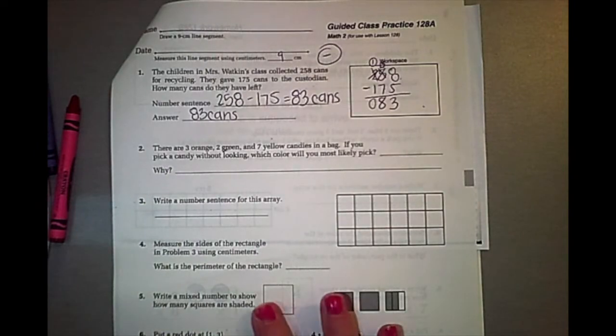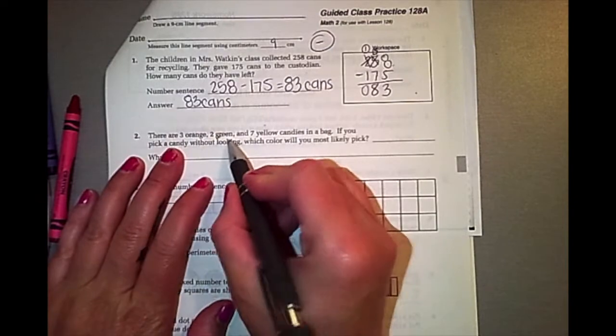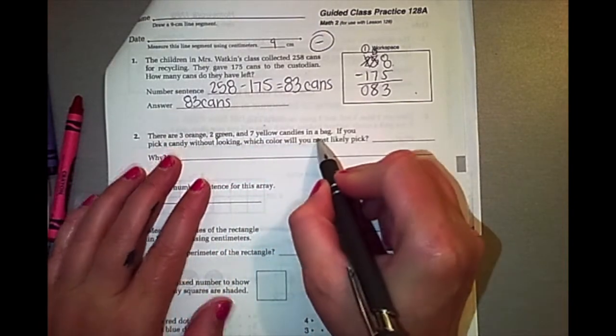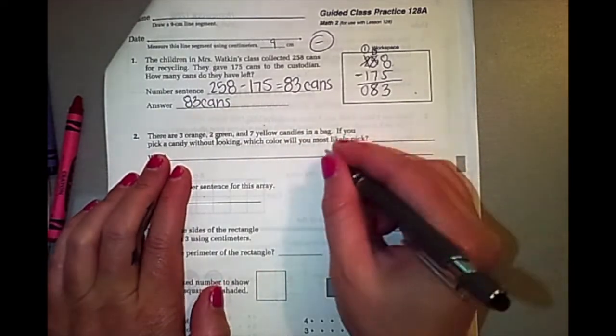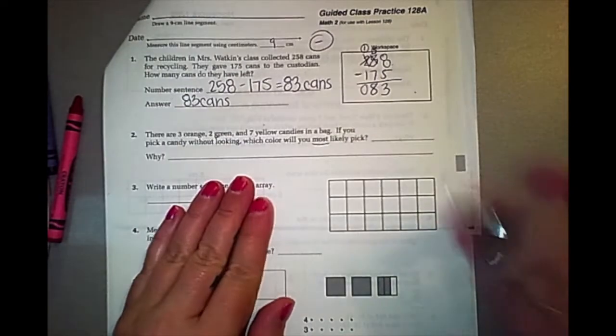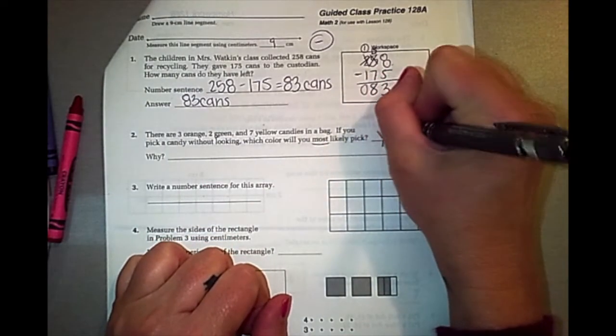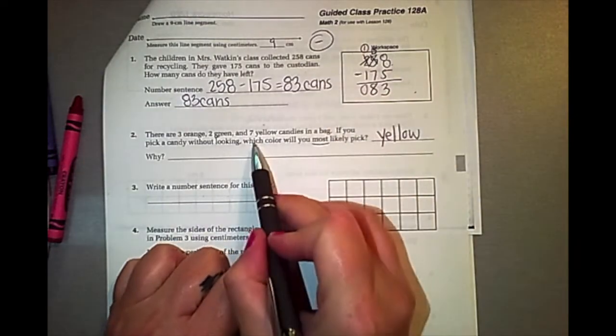Okay, now let's look at this next one. This next one we don't have a drawing, but we're just going to have to read it. It says, there are 3 orange, 2 green, and 7 yellow candies in a bag. If you put all those candies together and picked one without looking, which color would you most likely pick? So basically the word most likely means which one is there most of. So we would most likely pick a yellow because there are 7 yellows.